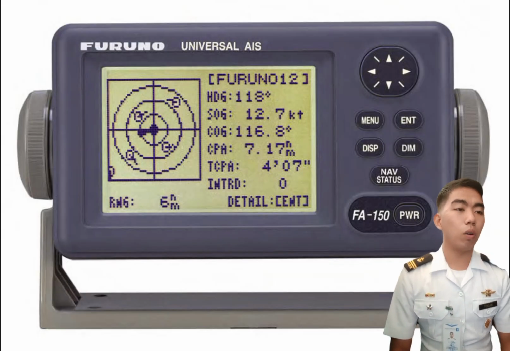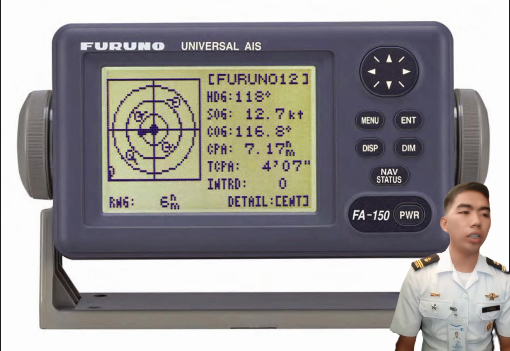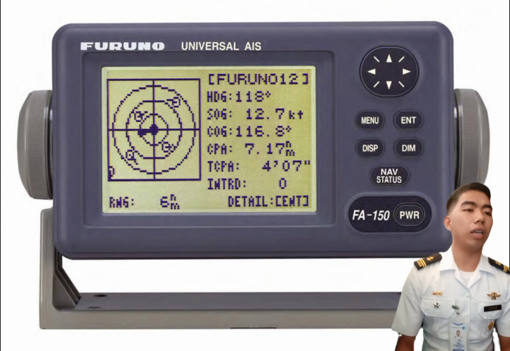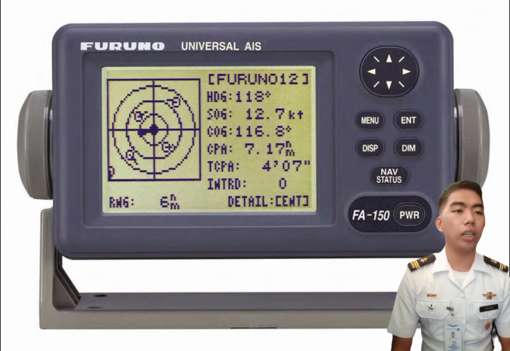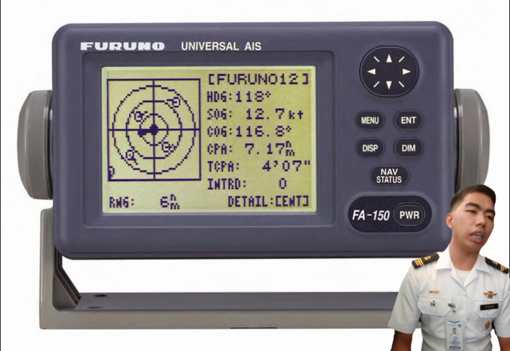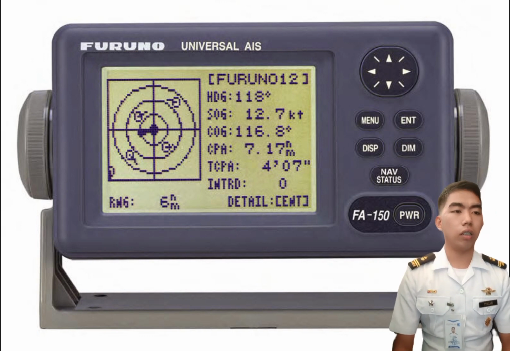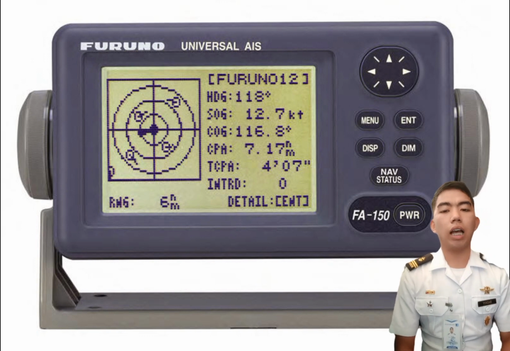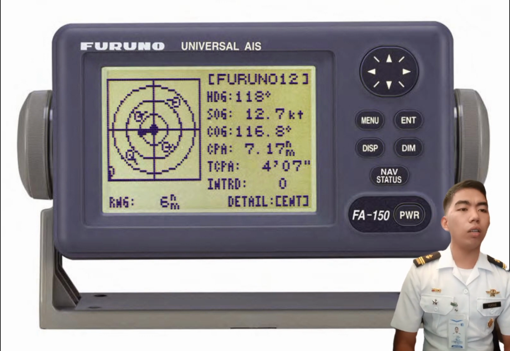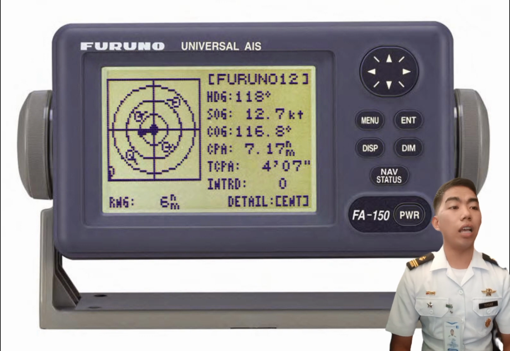As you can see, our cursor helps us adjust using the menu button and the enter button, and the display mode can be adjusted to daytime or nighttime. The navigational status on our monitor screen includes the heading of our vessel, the speed over ground, the course over ground, and the CPA. We can adjust our CPA based on the master or the navigational officer on duty. For example, if you want a CPA of one nautical mile, automatically, once it detects another vessel at 1 nautical mile, it will sound the alarm.